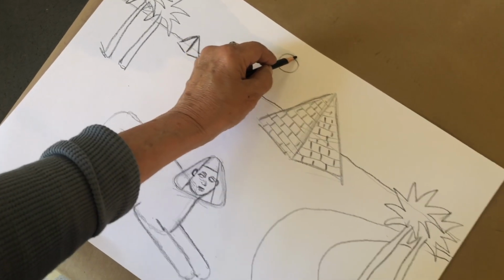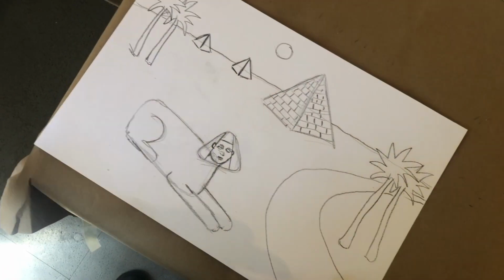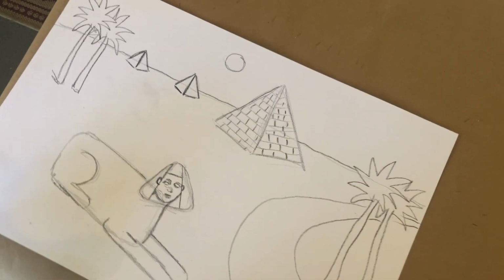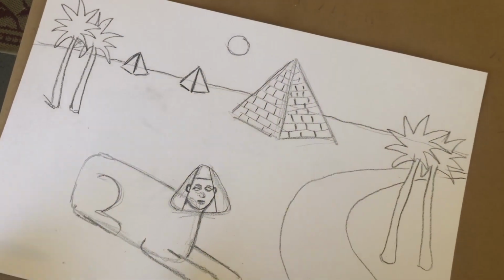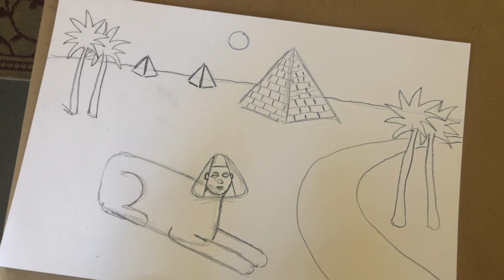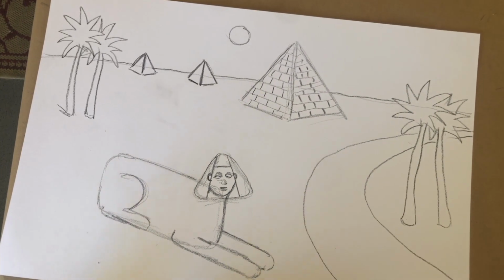Put a sun in here. Now you'd be free to put camels in here, to put an oasis where it's the one spot where water is available in the desert. You could add a whole bunch of things to this drawing. But this gives you an idea of how we can draw the pyramids at Giza.